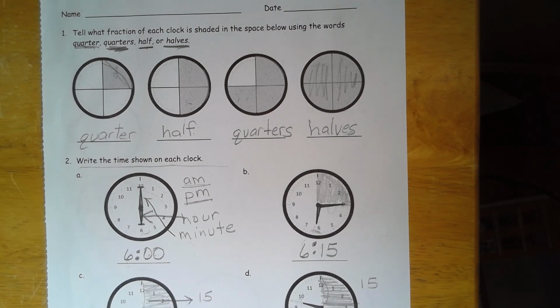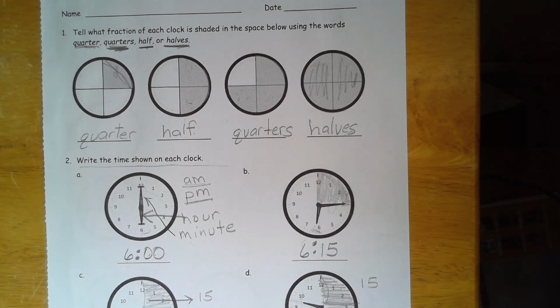As we practice this more, you'll get a better feeling for quarter hours and half hours, and different ways that we say the same time, like 2:45, or we could say it's a quarter to 2. It's the same time, it's just said with different words. And then of course we'll study AM and PM at a later date.